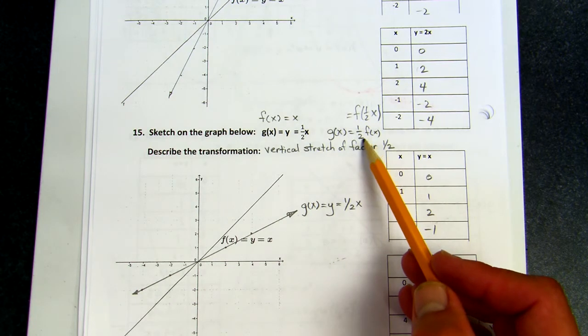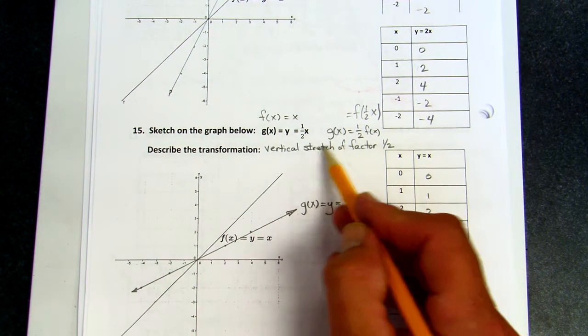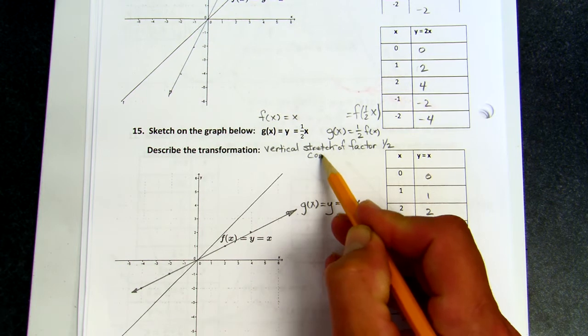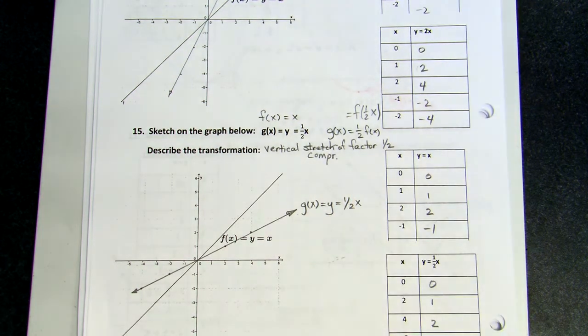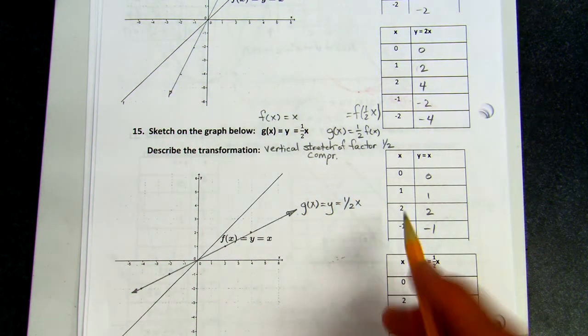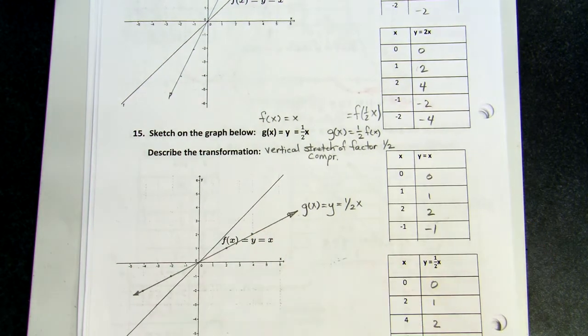If you look at it as a vertical, actually this would be a compression. I was going to say, if it's 1/2, it's gotta be. Yeah, you guys are on it. Good. A 1/2. Each one is 1/2 the y value. So that's good. You're catching my mistakes on there.